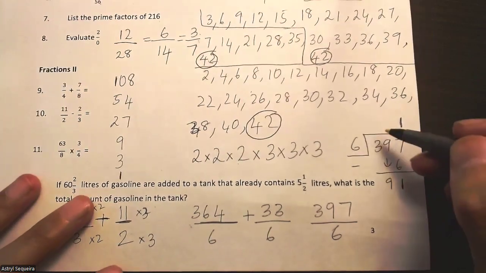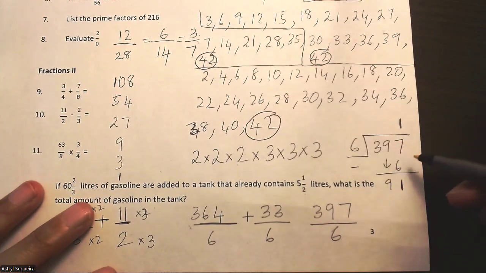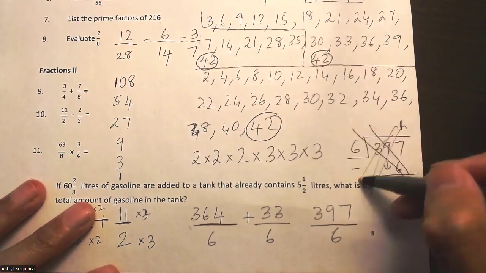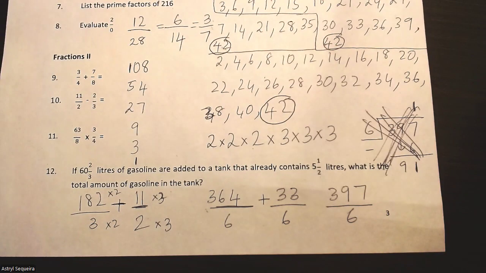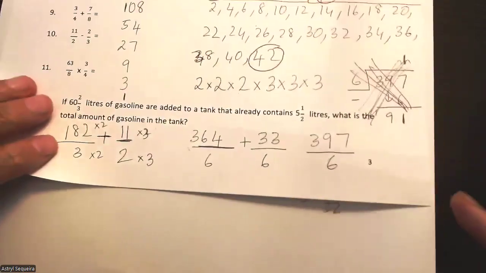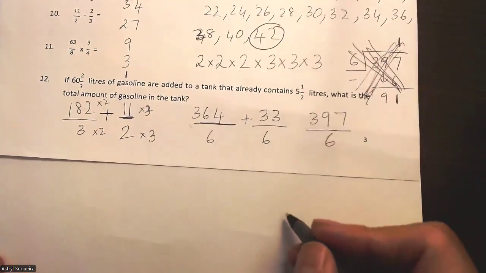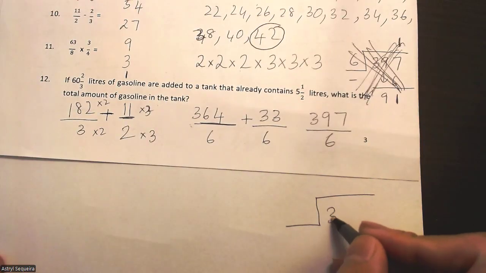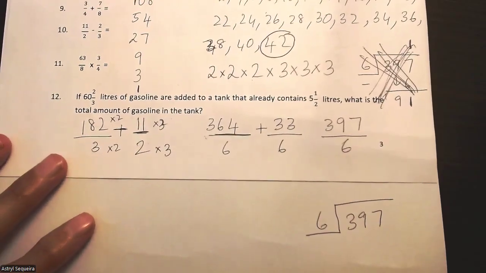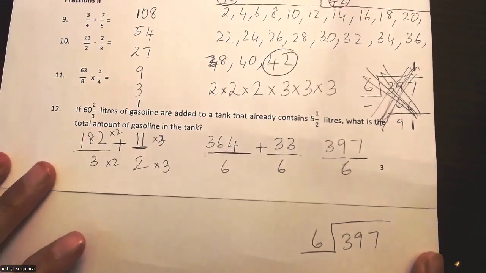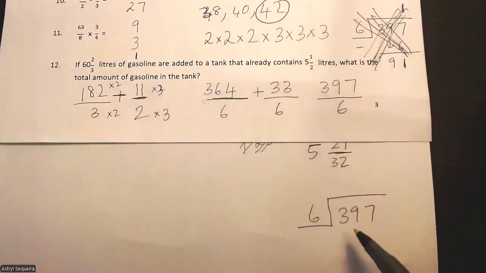Oh, wait, I'm doing something wrong here. I'm doing this backwards. Oops, I'm doing that accidentally, like I'm doing addition. Okay, let's try this again. 397 divided by 6. Oh, you gotta look at it from this side here.